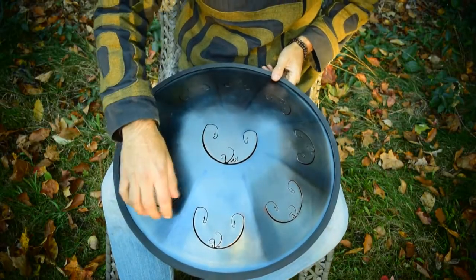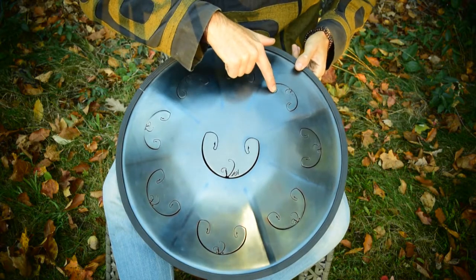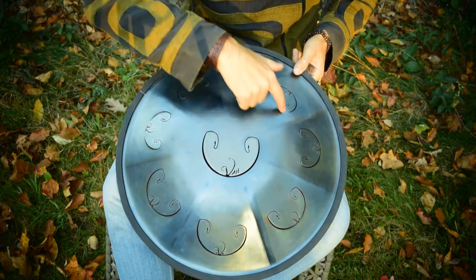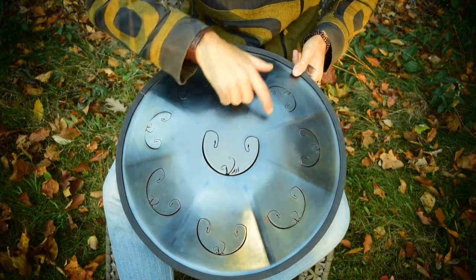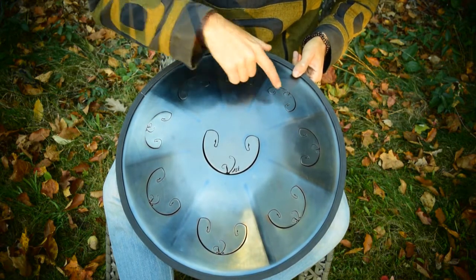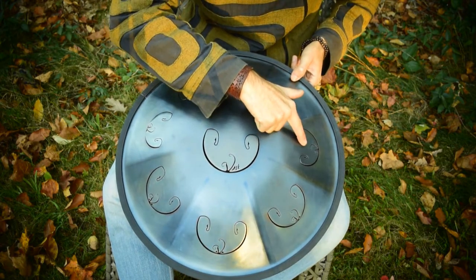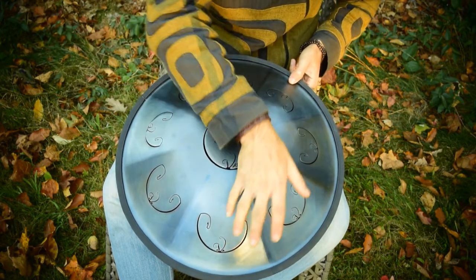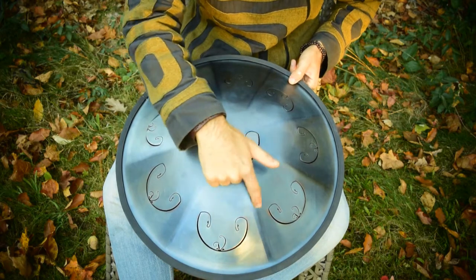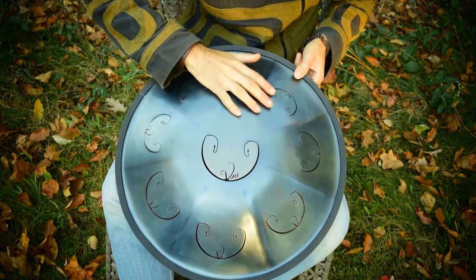So I'm hitting the 7th note, so the top right note if this is facing you. Top right note. Not the center, but the right. I'm hitting that one. I'm hitting the one below it. And then I'm hitting the bottom 2 notes with an L shape. So it'll sound like this.